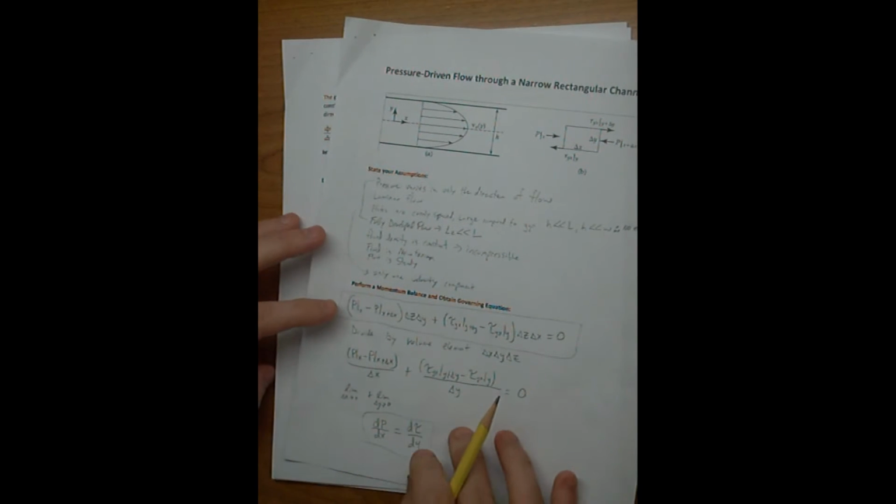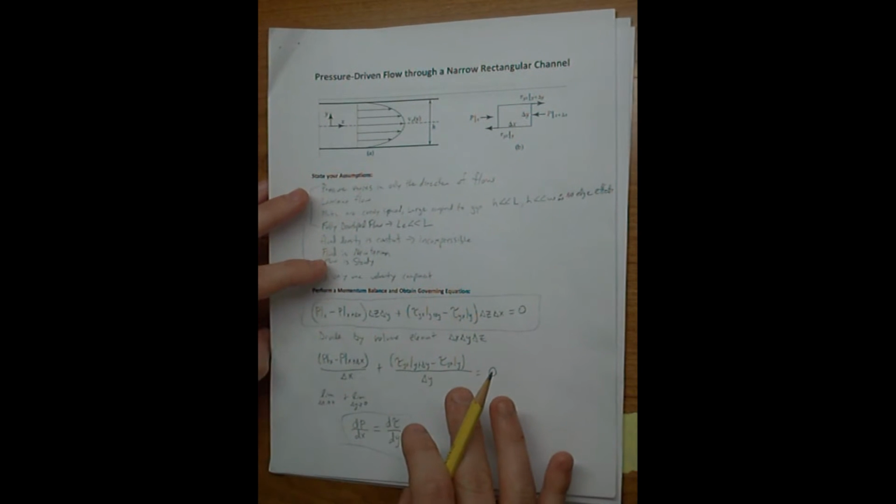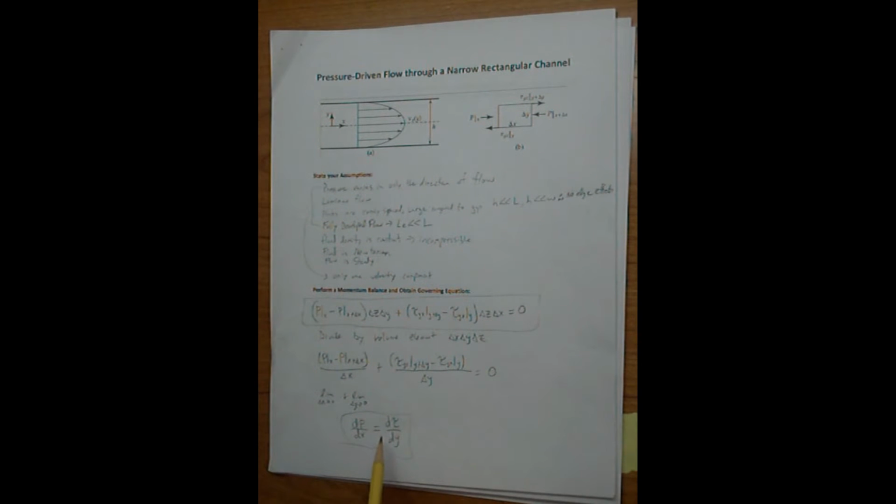So back to our governing equation. The pressure gradient in the x direction equals the shear stress gradient in the y direction. Since these two are equal, what I'm going to say is that the pressure gradient dP/dx is equal to C1, some constant. So if we integrate P over x, we get P equals C1 x plus C2, our two integration constants.